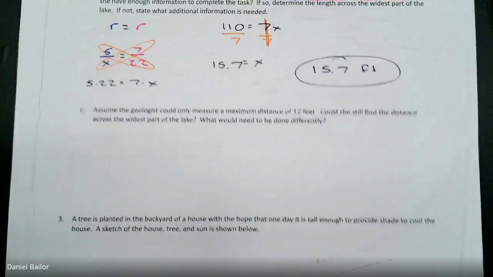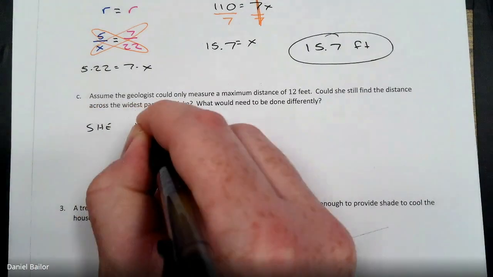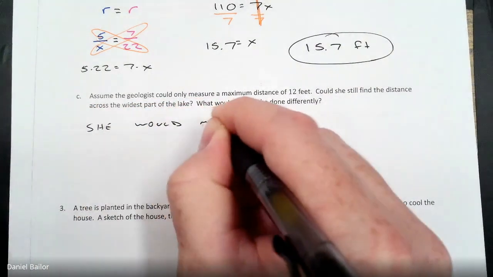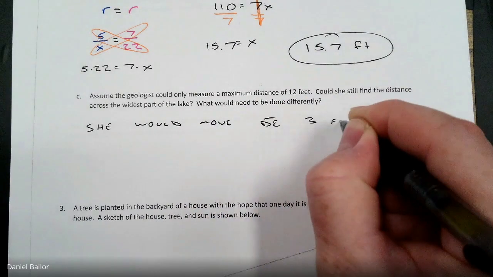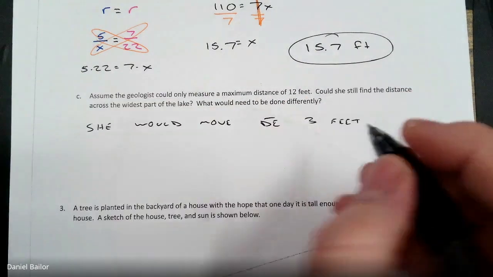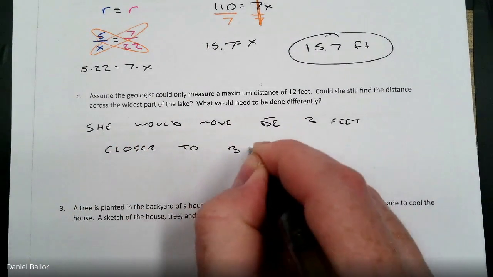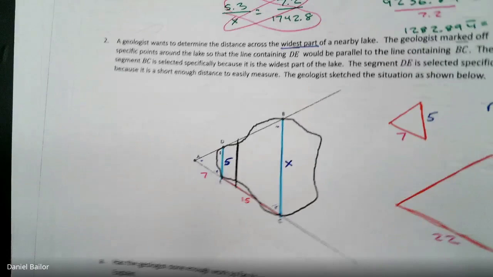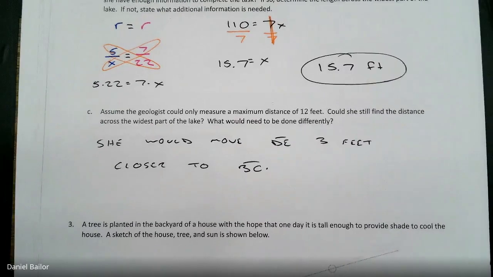So what she would have to do is move DE 3 feet closer to BC. That would make her only have to measure 12 feet.